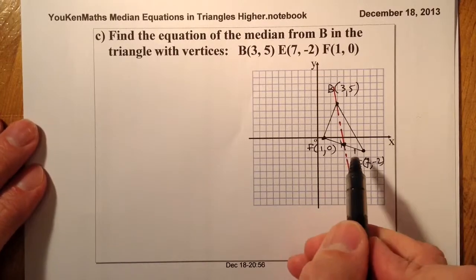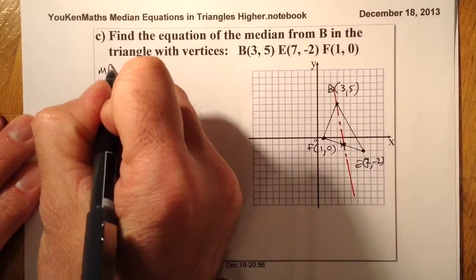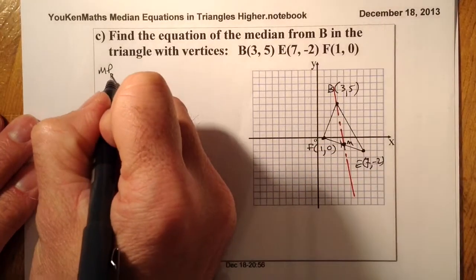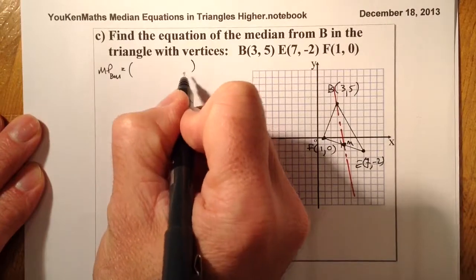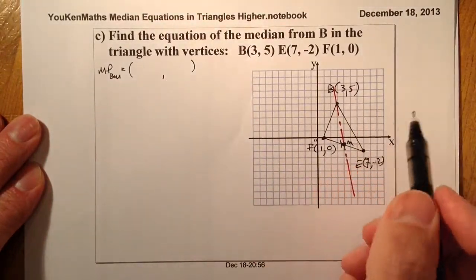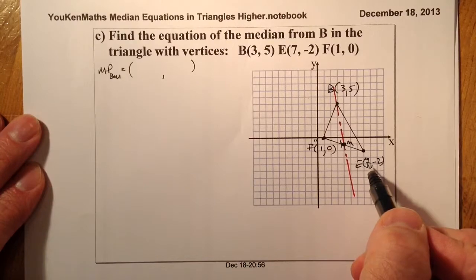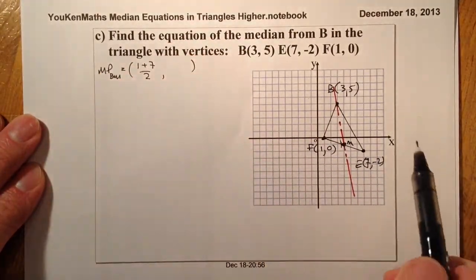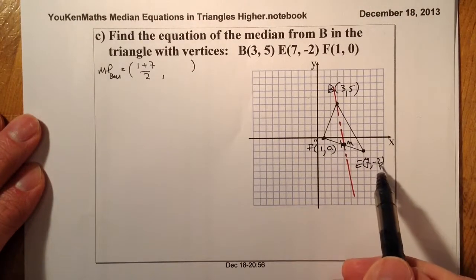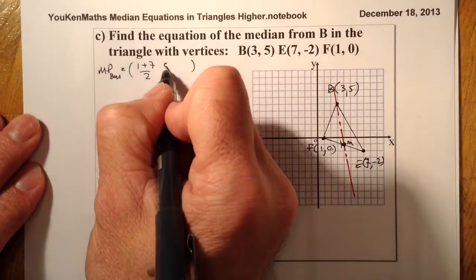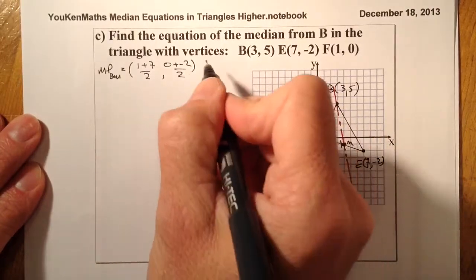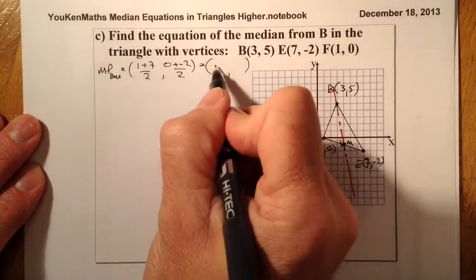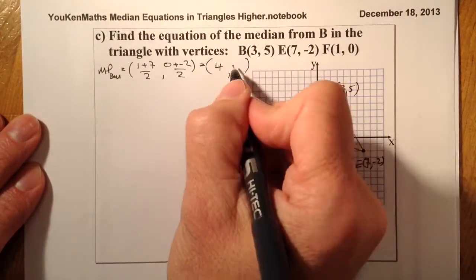So finding the midpoint over here. So the midpoint, and I'll call this one M again. That's the point M, so it's going to be BM. That's going to be equal to the mean of the x coordinates, so that's going to be 1 plus 7 divided by 2, and the mean of the y coordinates, 0 plus minus 2 all over 2. So what that should give me as the midpoint that's sitting here, that would give me 4, and that would give me minus 1.